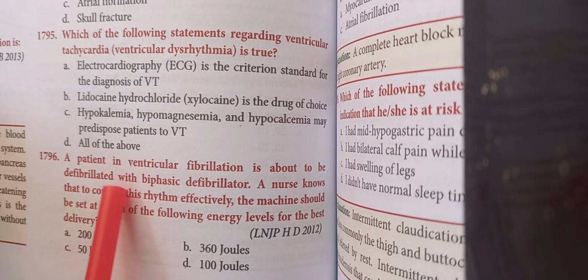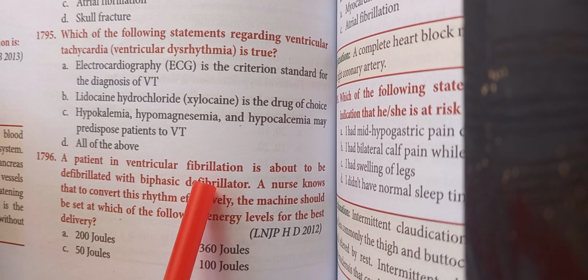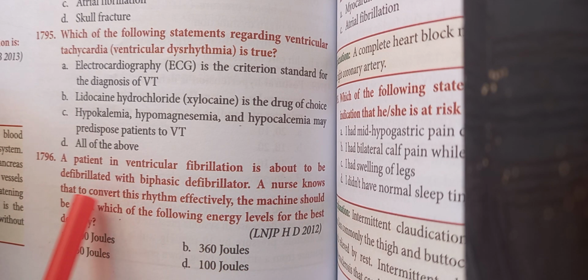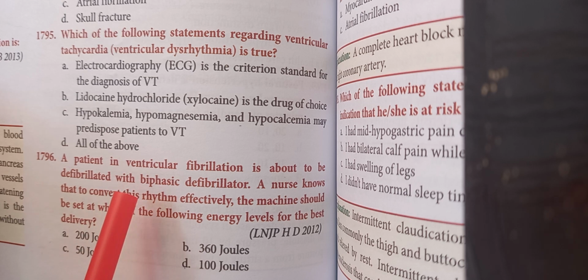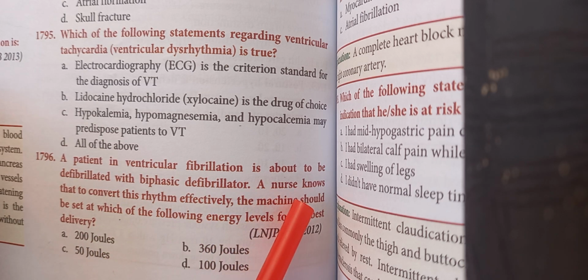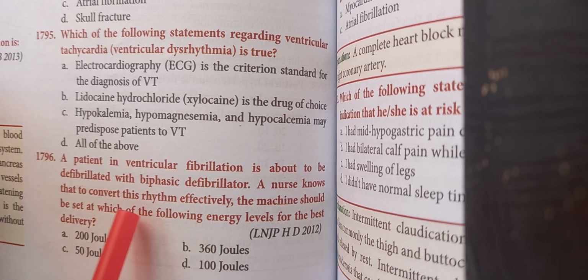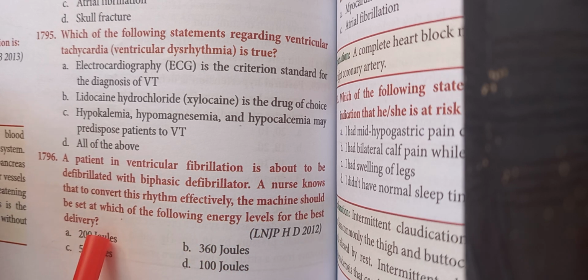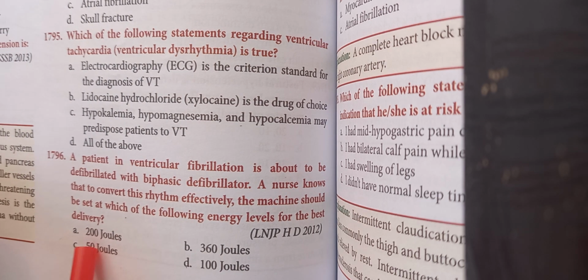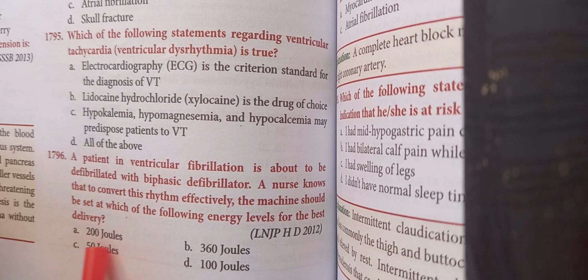A patient in ventricular fibrillation is about to be defibrillated with biphasic defibrillator. The nurse knows that to convert this rhythm effectively, the machine should be set at which of the following energy levels for the best delivery. The answer is 200 joules.